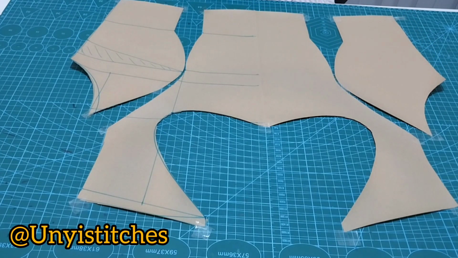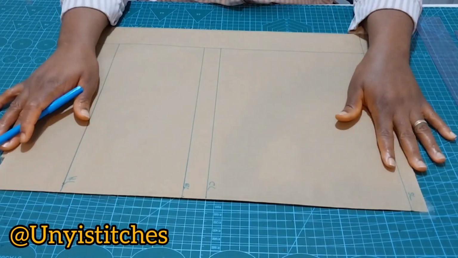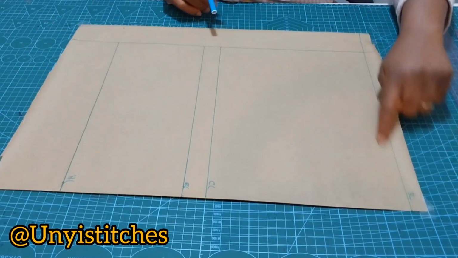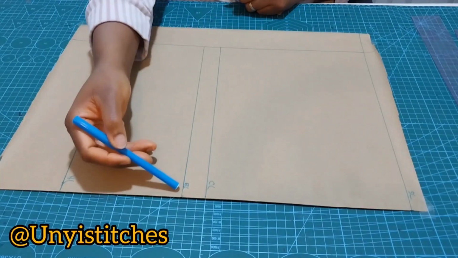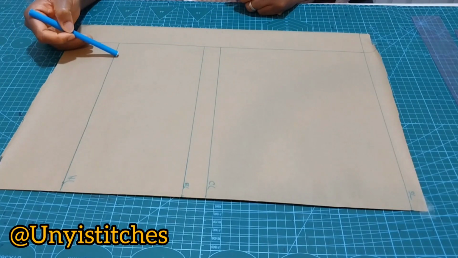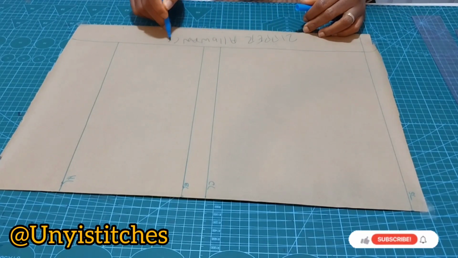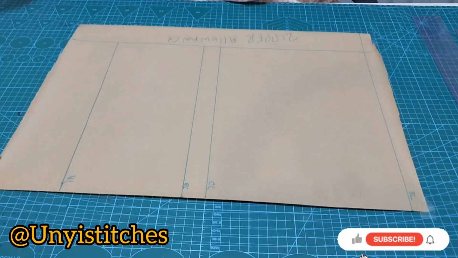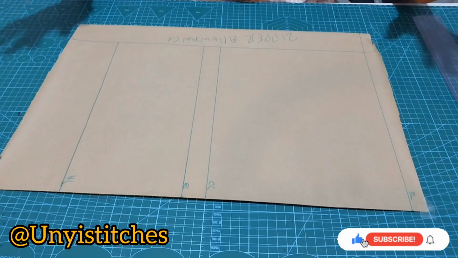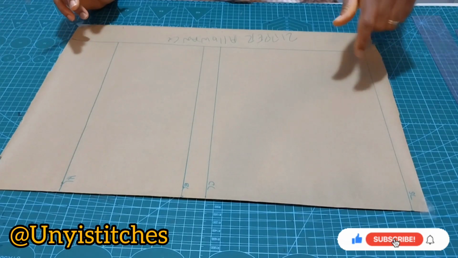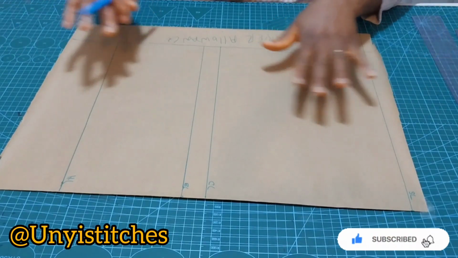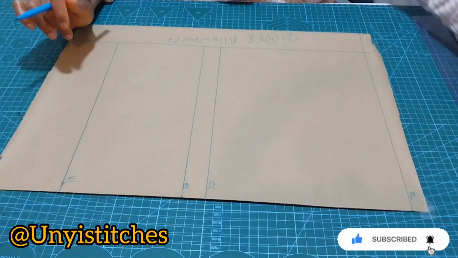Let's draft the back pattern now. This is my pattern paper. So this line is my shoulder line. This is my chest line. This is my bust line and the half length. So this is my zipper allowance. So I will go ahead and draft my basic bodice. I believe you know how to do that. If you don't know how to do that, I have a detailed video on my channel. I'll drop the link in the description box, or you can as well follow what I'm doing here. I'll make it very detailed.